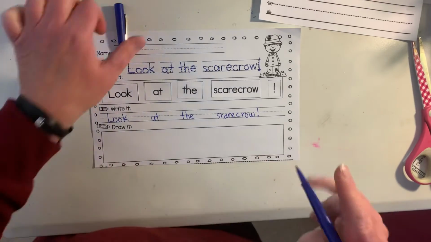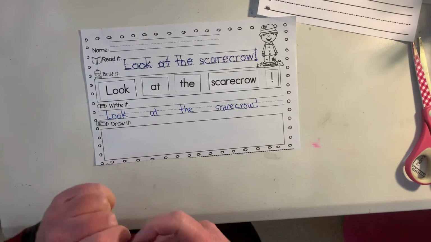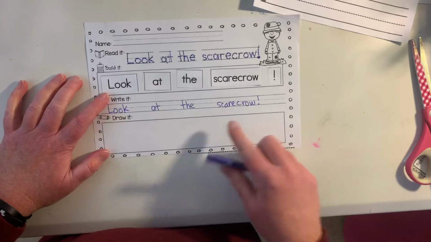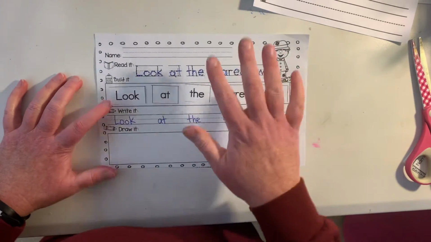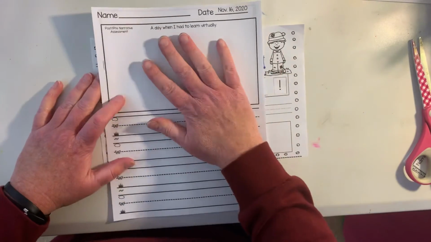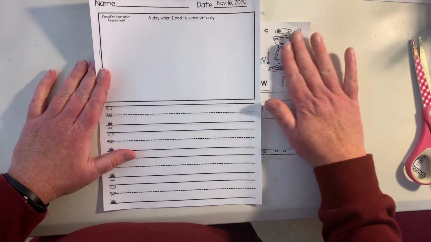Draw it. Oh my goodness, now you have to draw it. You have to draw the scarecrow. So, now it's your turn to draw it. That is only if you finish your writing. If you are still working on your writing, you do not have to worry about doing this right now.